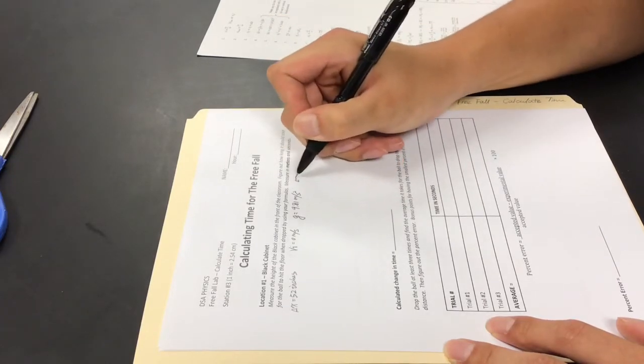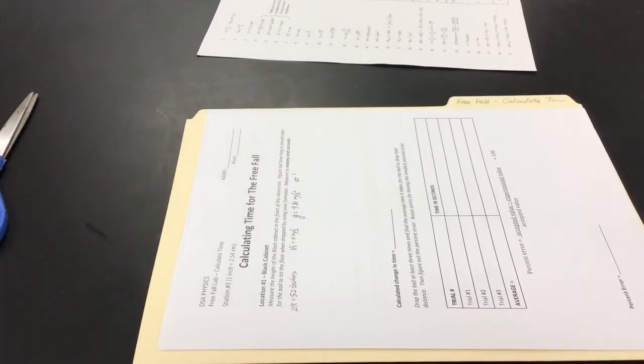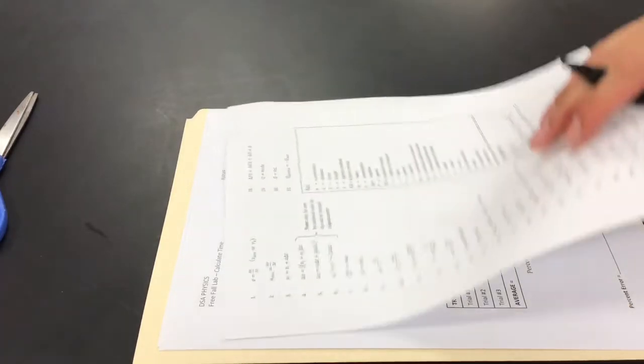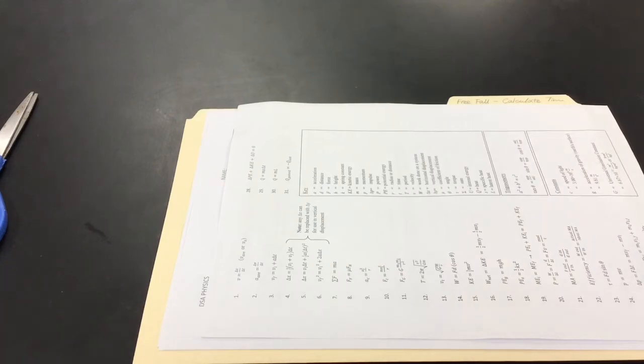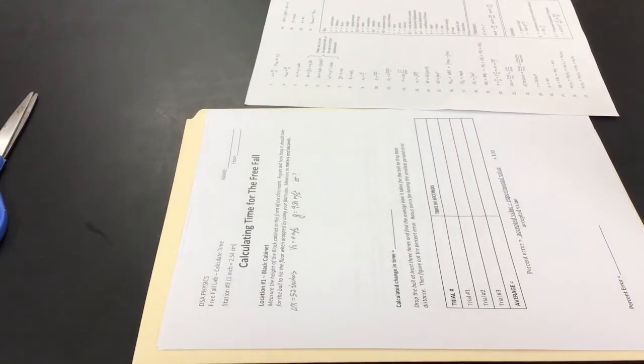Now you're trying to calculate delta T. Looking through your equation sheet, from 1 to 6, pick an equation you think is the best to use to calculate delta T. Do your calculation first for 3 of them, then I will post the data for the trials that I'm dropping the ball at each location. Then from that, you can calculate your percent error.